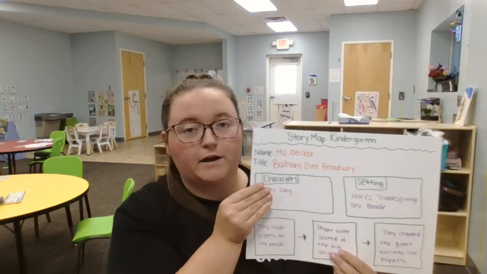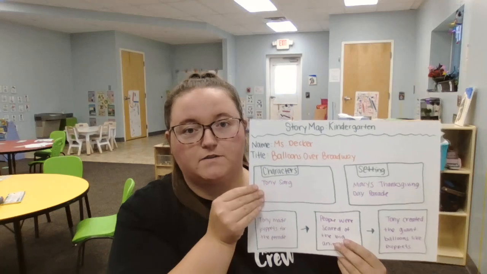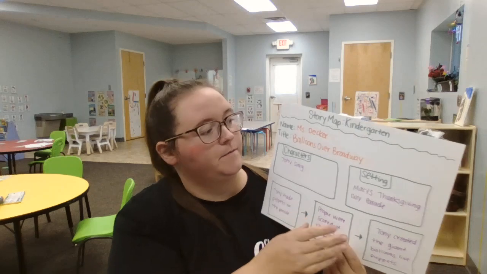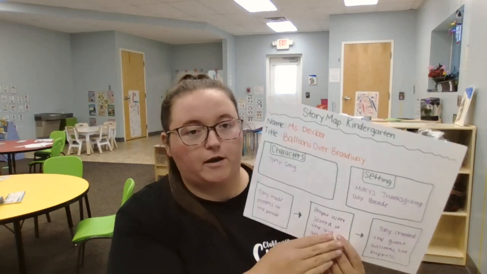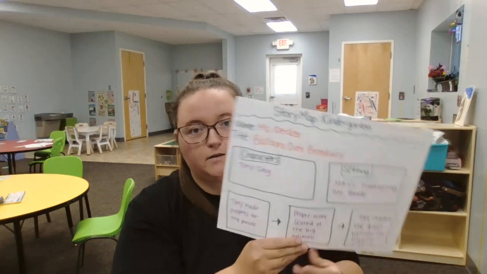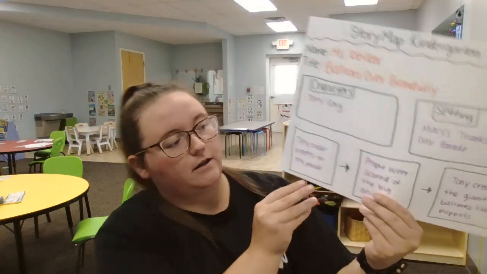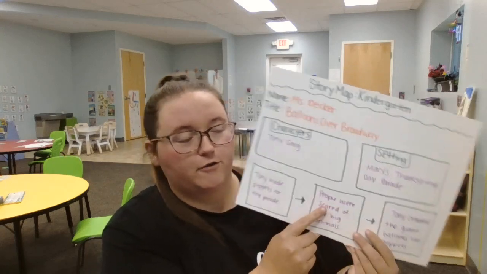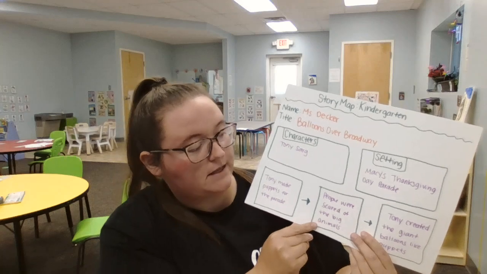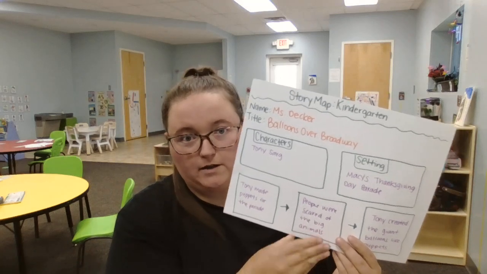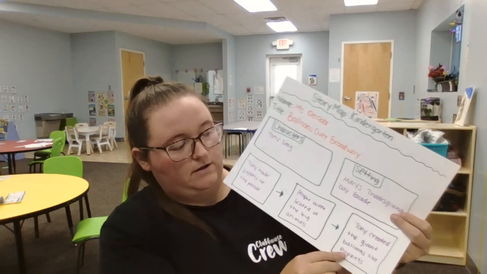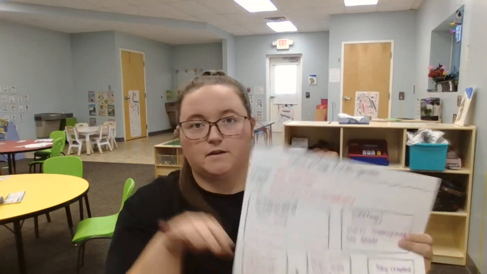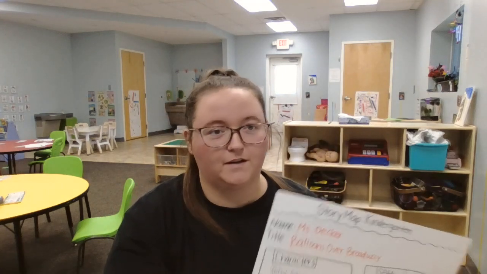For our main character in Balloons Over Broadway is Tony Sarge. He's the man who created the balloons and the puppets. Our setting is the Macy's Thanksgiving Day Parade, or they could put New York City. And then for our beginning, I put Tony made puppets for the parade. For our middle, people were scared of the big animals that were in the parade. So, in the end, Tony created the giant balloons to be just like puppets in the air and reverse them.